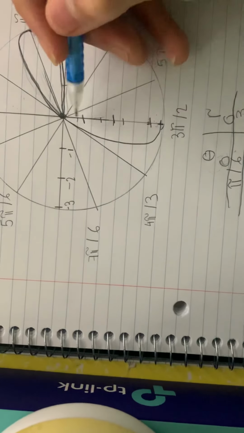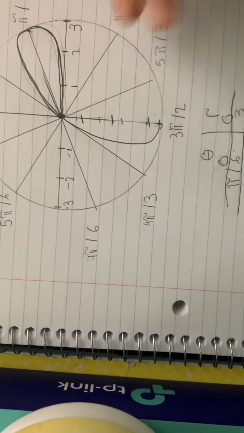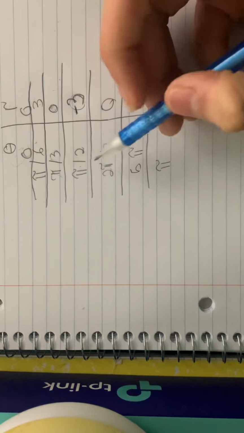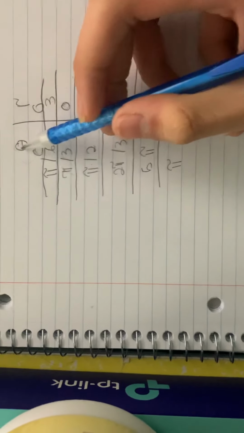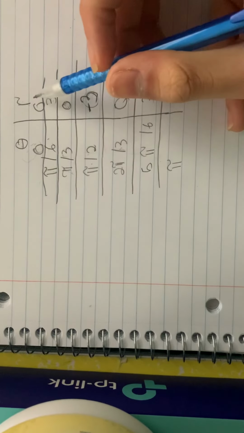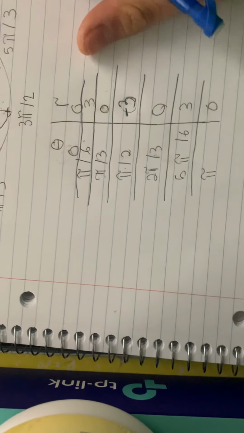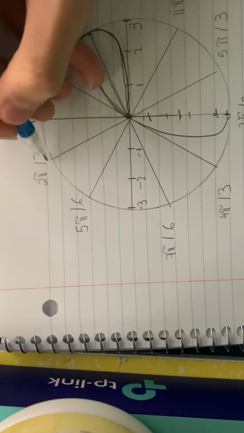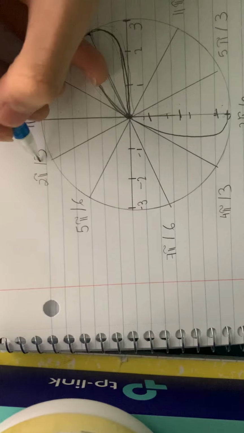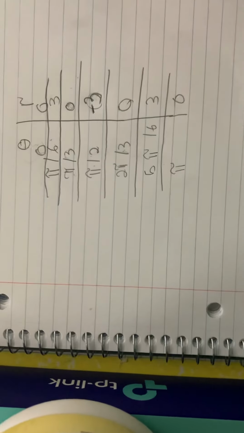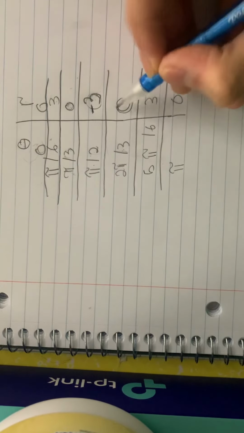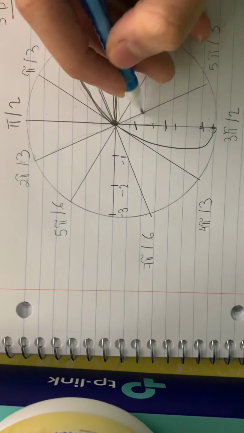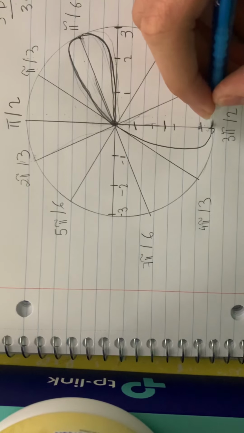So for the full petal, we need to draw the half left. Looking at the fourth one, for the petal we have 2 pi over 3, and the radius is 0. So we're just going to find 2 pi over 3. 2 pi over 3 is right here. And remember that it's going back to 0, it's not equal to 0. So it's right there, going back to 0.